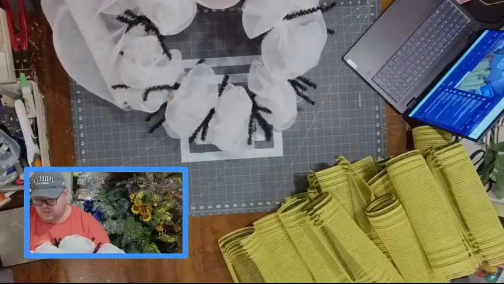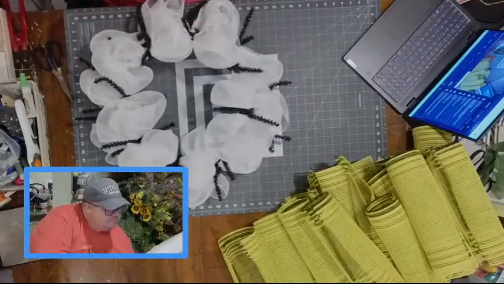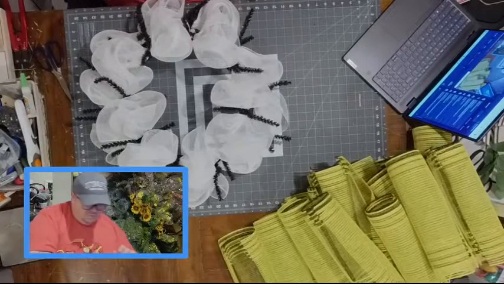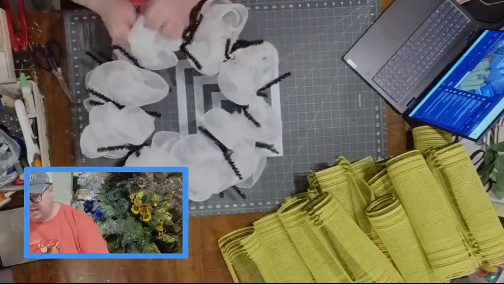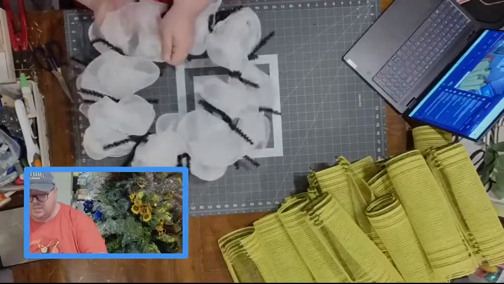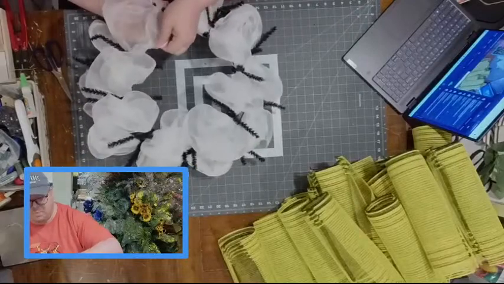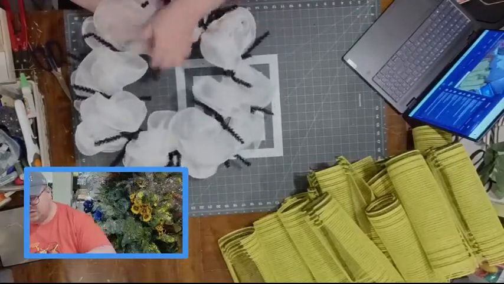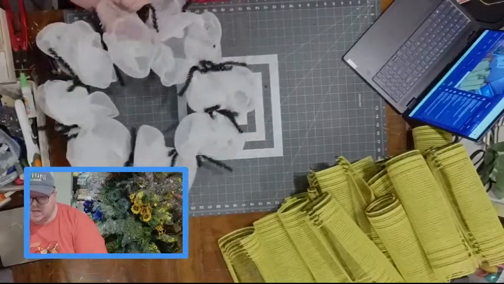All right, I'm just going to cut this off. So now what I like to do is go back and poof up my poofs, because all we did was just place them. But we want to get the best presentation of our poofs, because 21-inch mesh is not inexpensive.